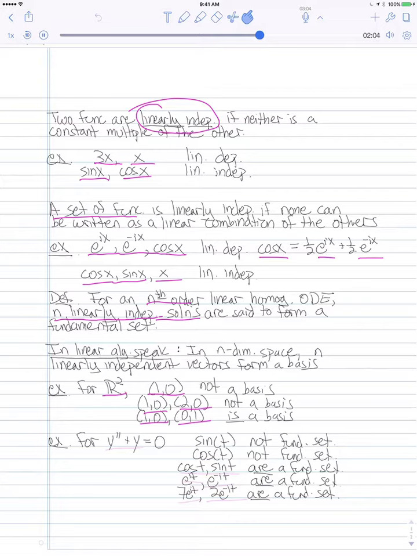Similarly, for the equation y double prime plus y equals 0, sine t is not a fundamental set of solutions because it's a second order linear equation, and we know that it takes two linearly independent solutions to form a fundamental set. Similarly, cosine t is not a fundamental set. But cosine t and sine t are a fundamental set because they're both solutions to the differential equation, and they're linearly independent. Similarly, e to the it and e to the minus it are a fundamental set. Why? Because they're linearly independent, and if you plug them in, they're both solutions to the differential equation.